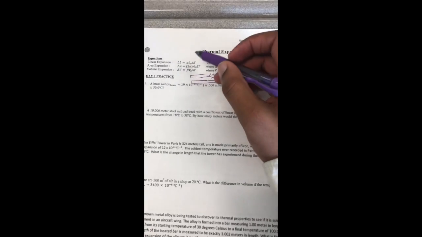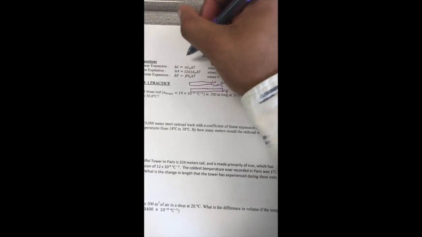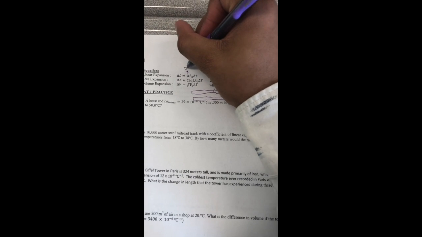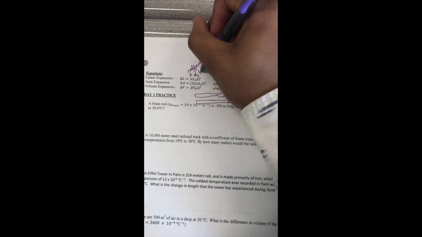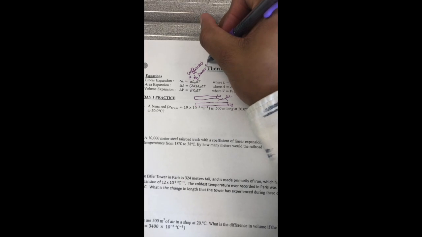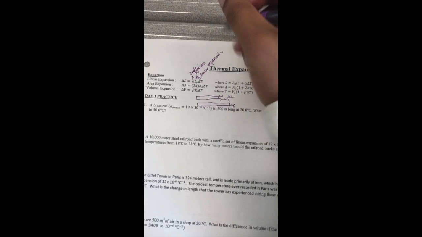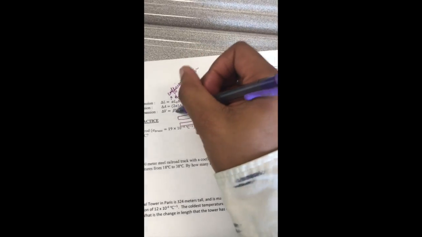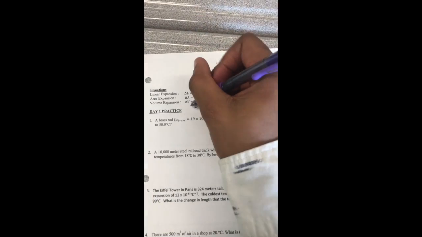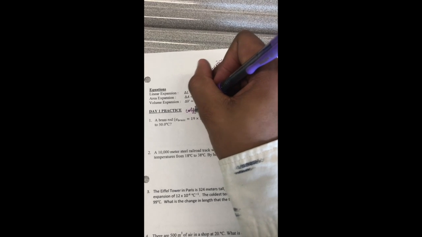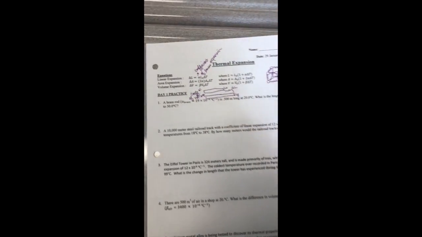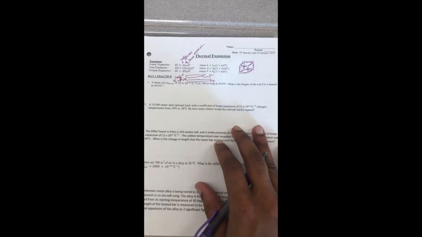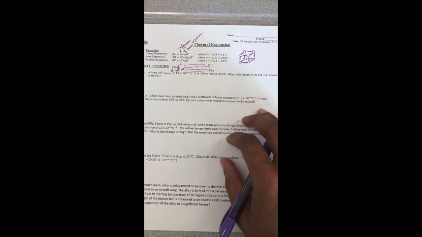And within this equation, we have alpha, and alpha stands for the coefficient of linear expansion. And we also have beta. What beta stands for is the coefficient of volume expansion. So that's the basics. I'm going to go through this worksheet of problems so that you guys can refer back to practice problems.